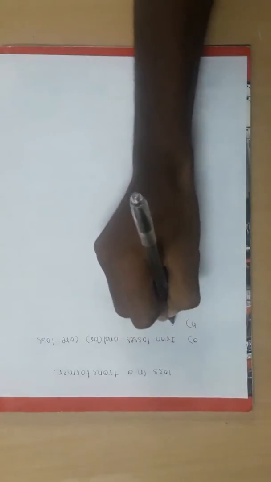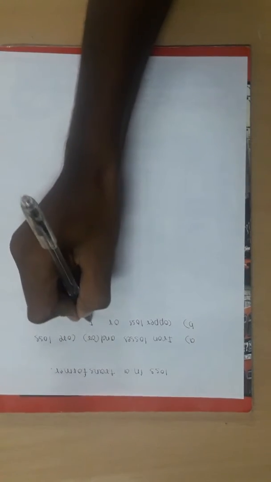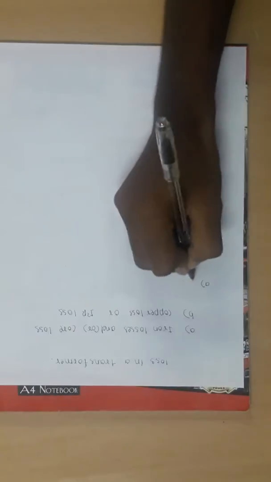Iron loss is also called core loss. Second one is copper loss or I square R loss. So first of all we are going to study about iron loss.